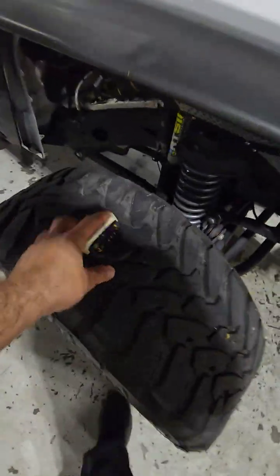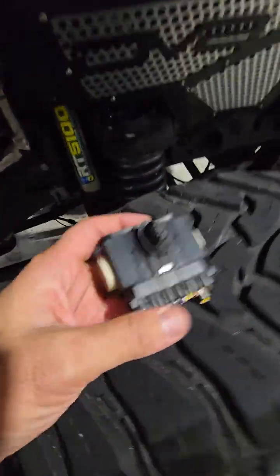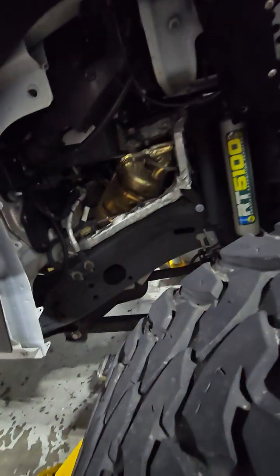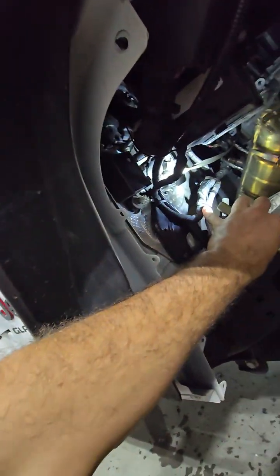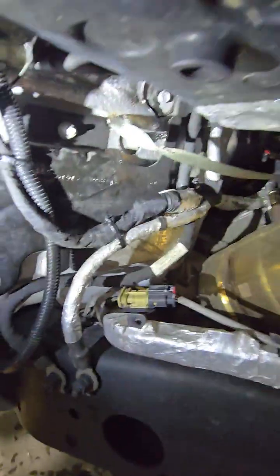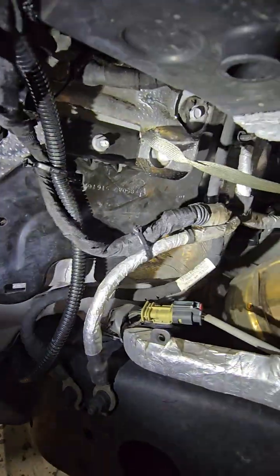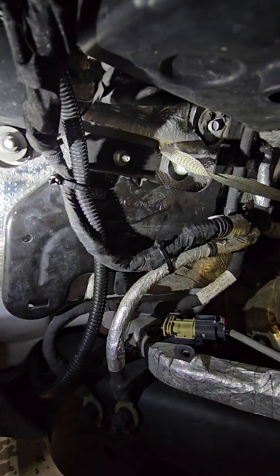This connector's right here. I deleted the connector. I've done this like 10 different times. It's in the fender well over here and it sits right here. So now it's straight wires. It doesn't need to have that connector there. Deleted that connector, but this issue still persists.